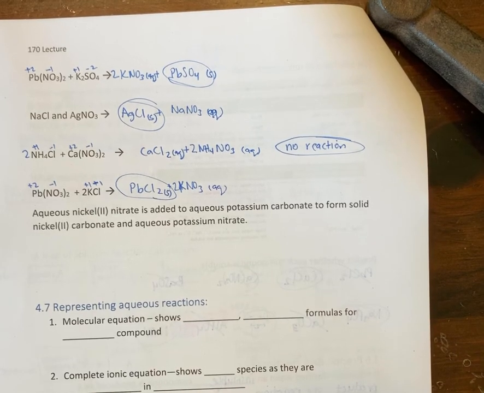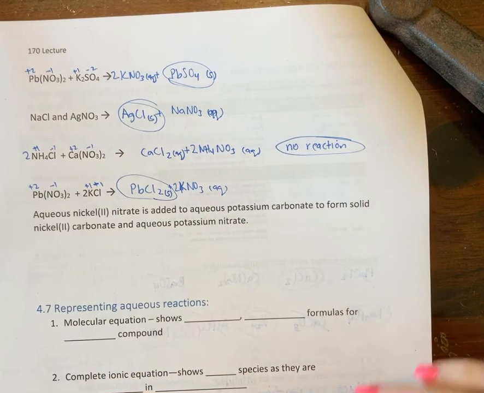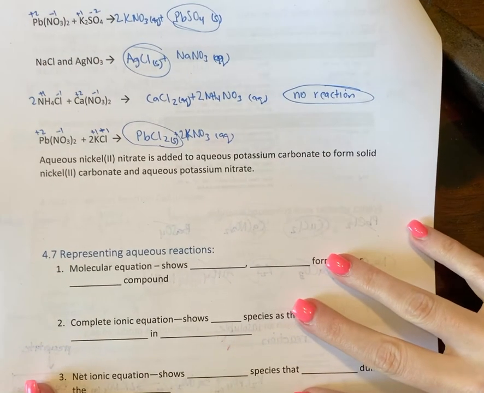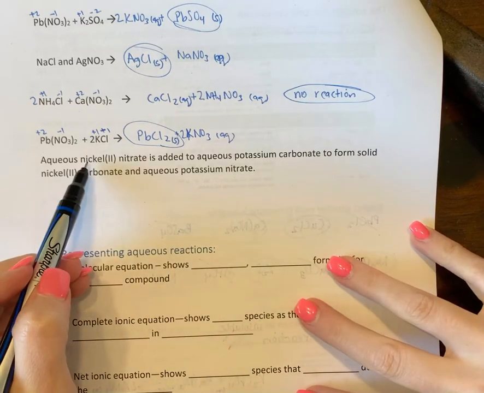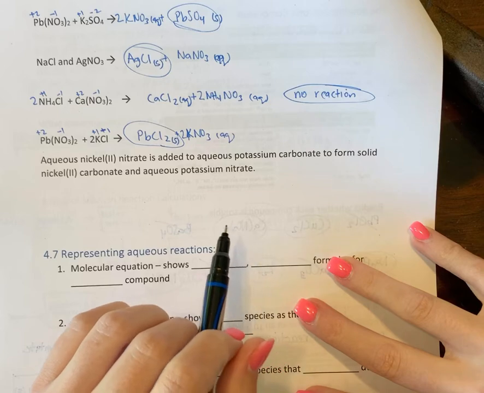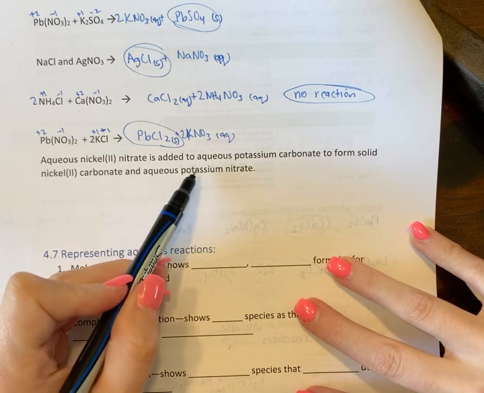All right. Here we're given a word equation and we need to make it into a chemical equation. Aqueous nickel 2 nitrate added to aqueous potassium carbonate to form solid nickel 2 carbonate and aqueous potassium nitrate.